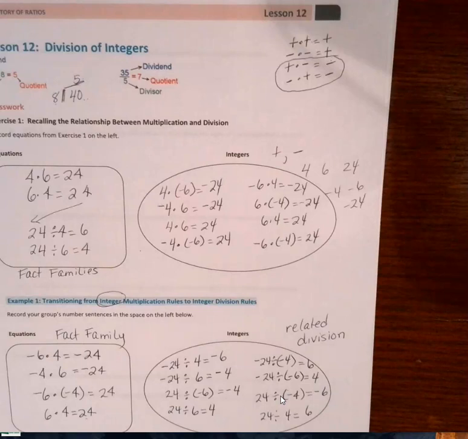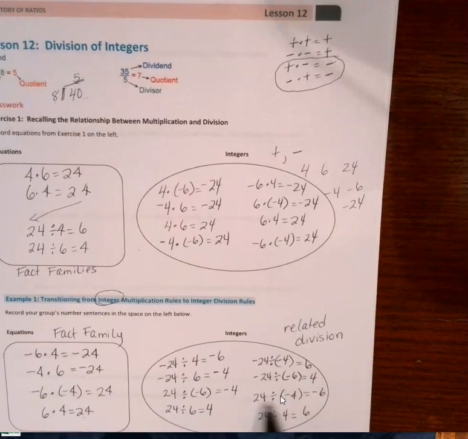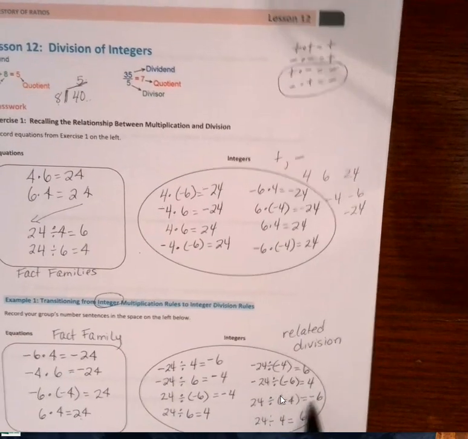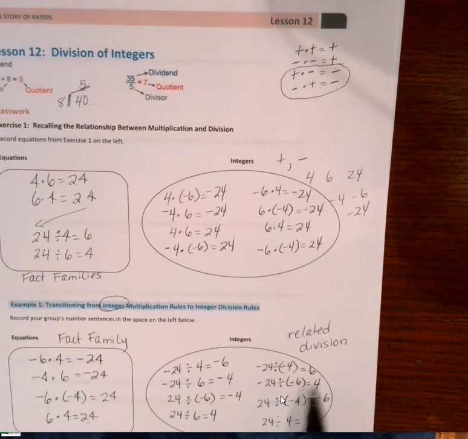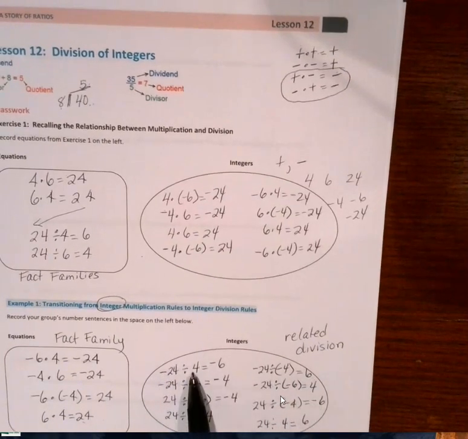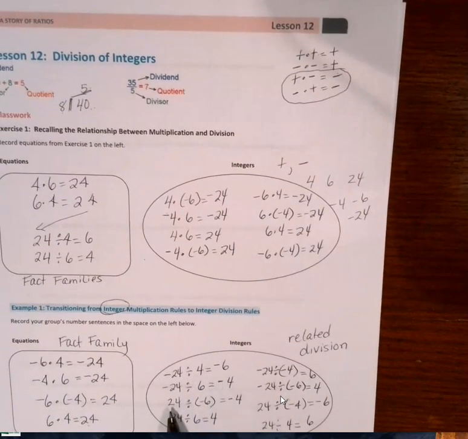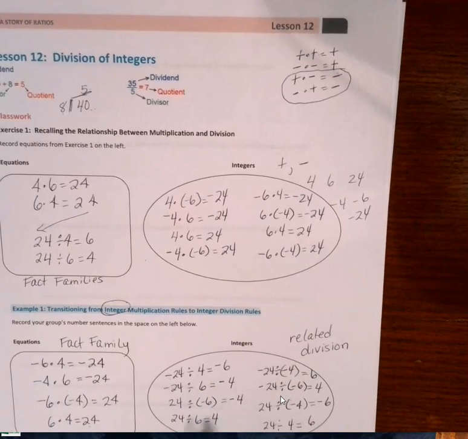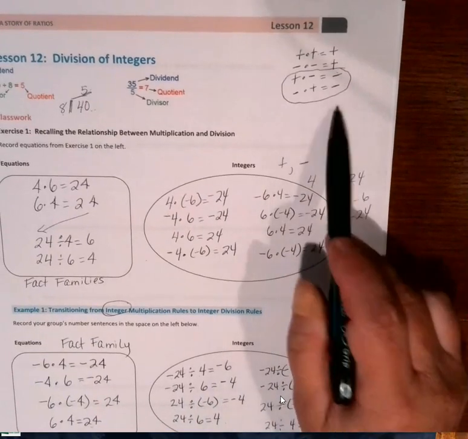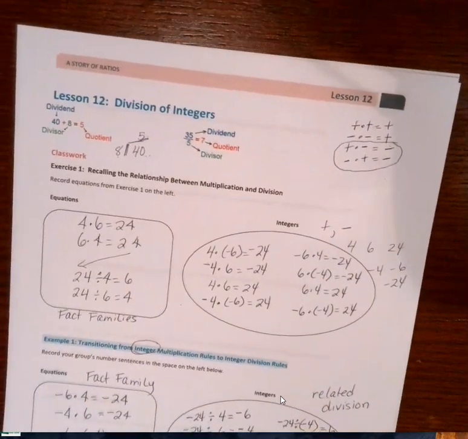Okay, so I'm just checking myself. Same sign, positive. Different sign, negative. Same sign, positive. Same sign, positive. Different signs, negative. Different signs, negative. Different signs, negative. Same signs, positive. So I use those same positive and negative rules in doing that one.